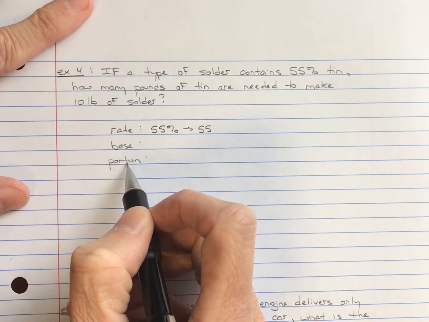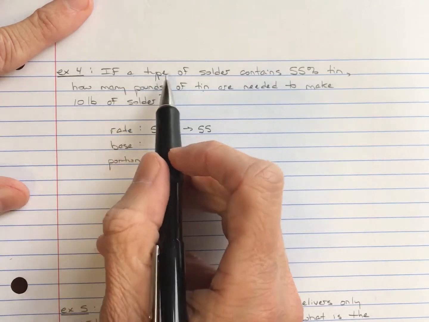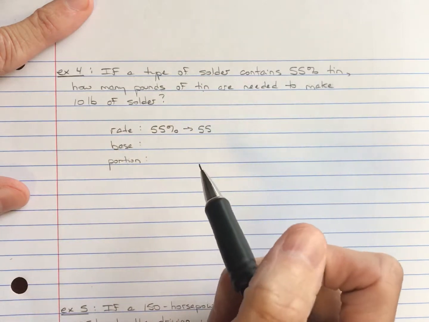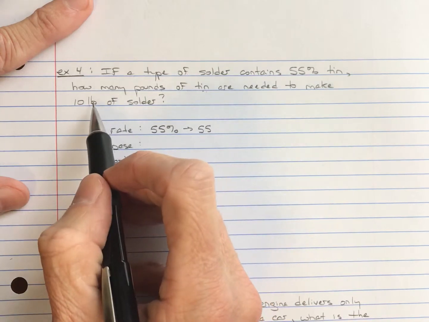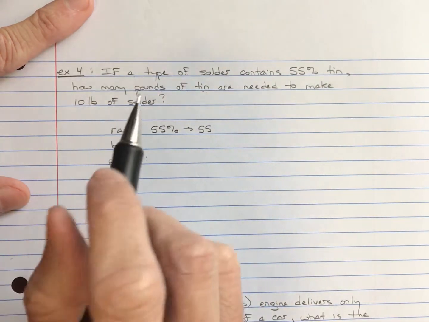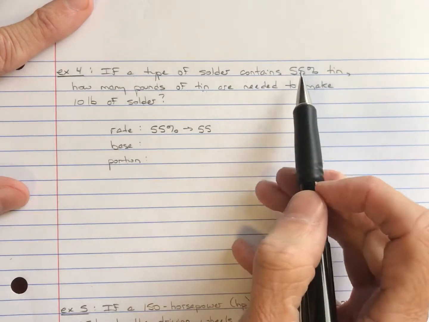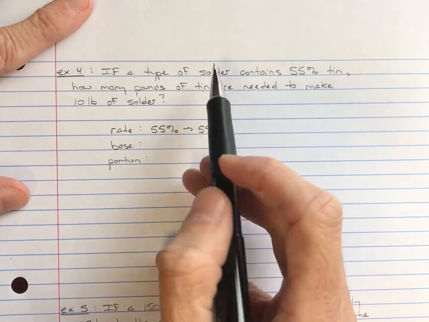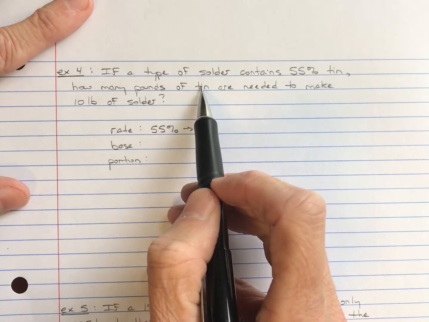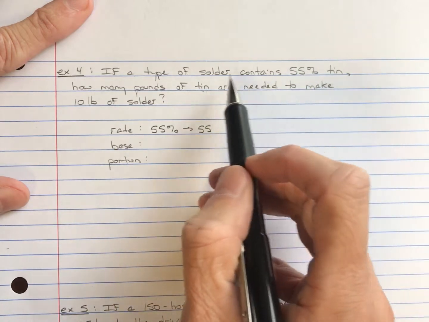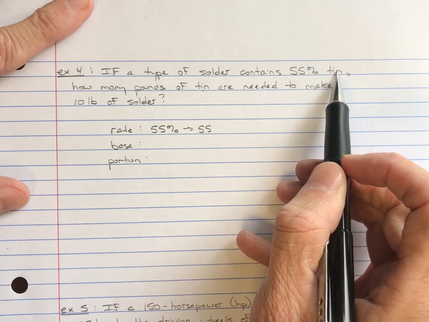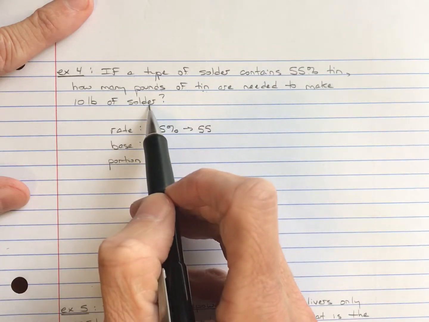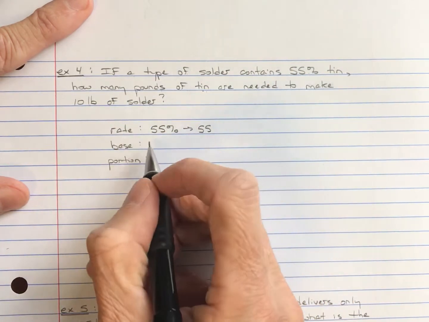Well, let's see here for a second. If a type of solder, we also have an of tin here, how many pounds of tin to make 10 pounds of solder? So lots of ofs in here. Okay, we want to find the amount of tin, and it looks like the solder contains 55% tin, so it looks like we want to make 10 pounds, so 10 must be our base.